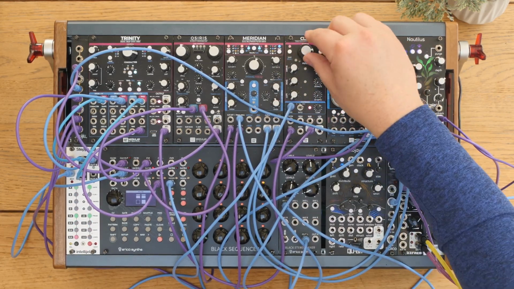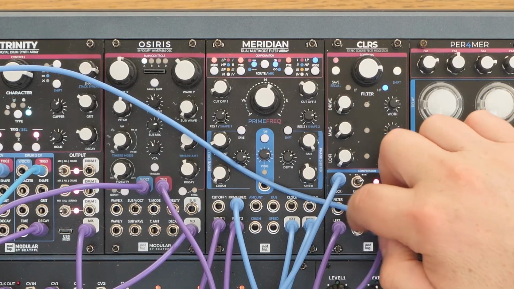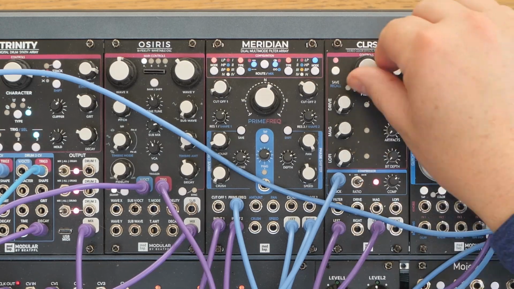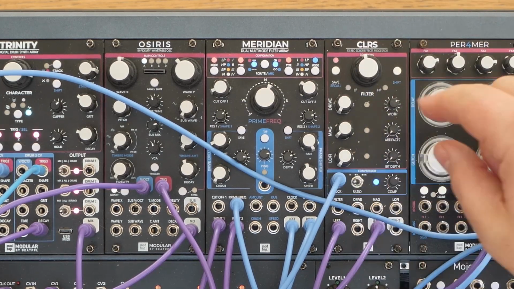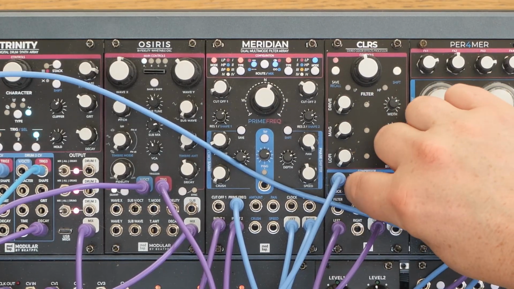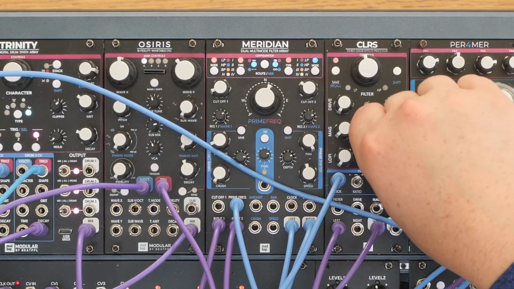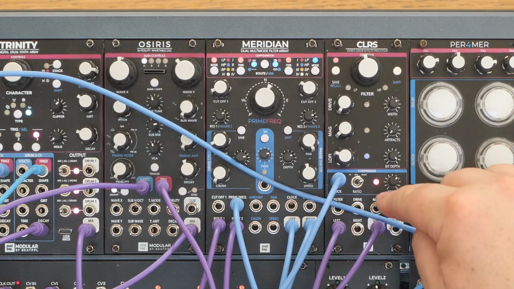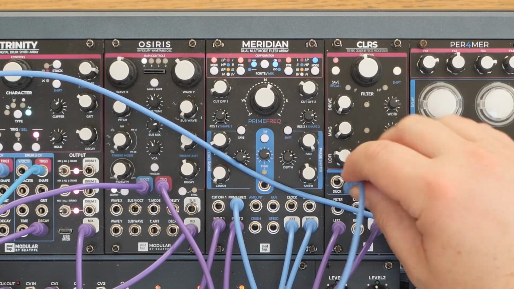So anything with a big knob has its own input, so you can control it with CV. Also got a compressor there as well. You can really hear this working when I've got the bit depth turned up. And also we've got this ducking circuit, so I've got this plugged in here.